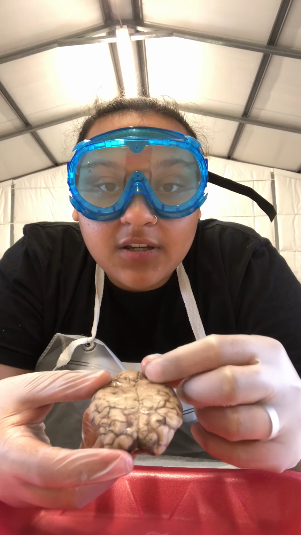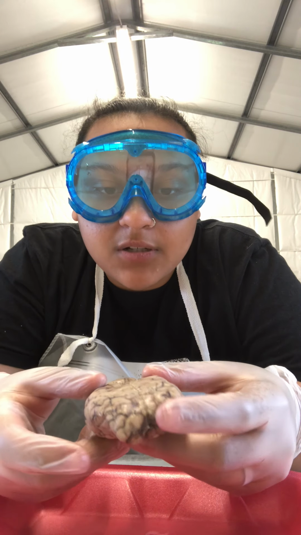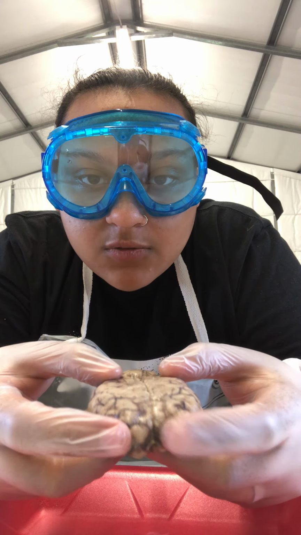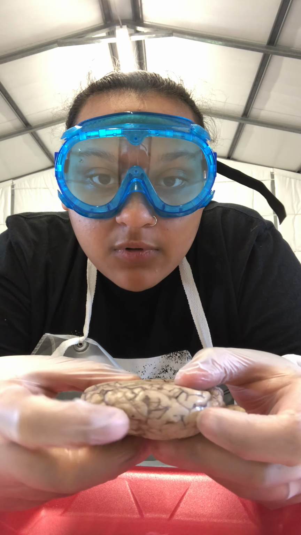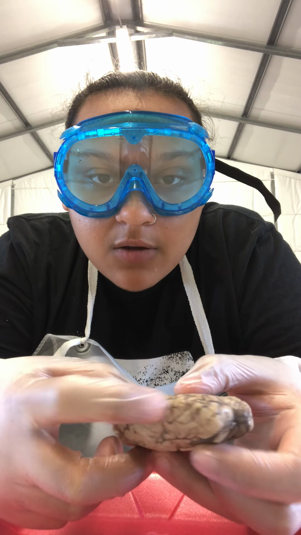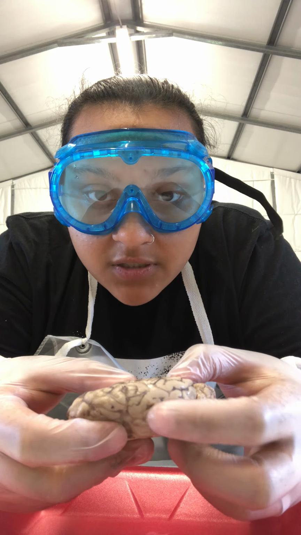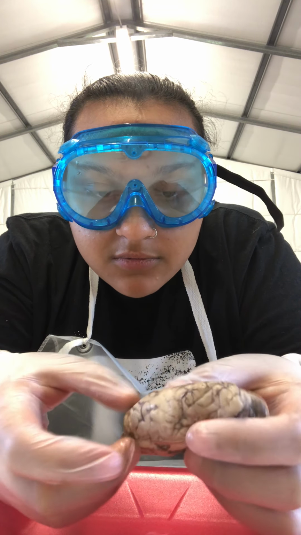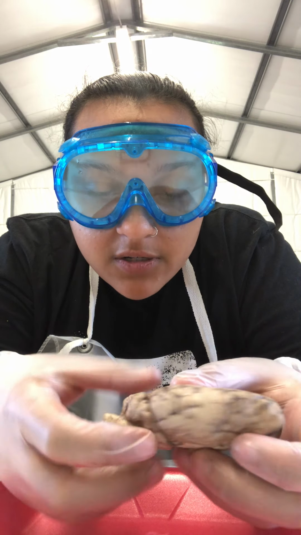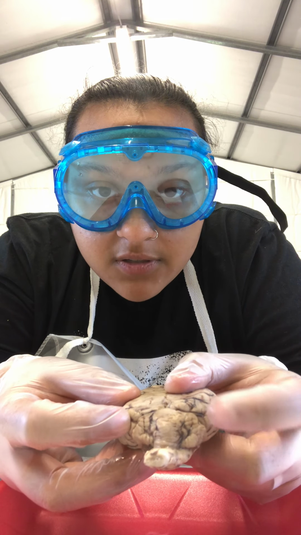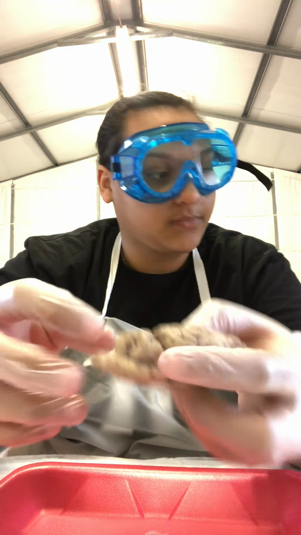We have the left hemisphere, we have the right hemisphere, we have the left and the right frontal lobe, the left parietal lobe, the right parietal lobe, the left temporal lobe, which is down here, the right temporal lobe, which is down here, and the left and the right occipital lobes.